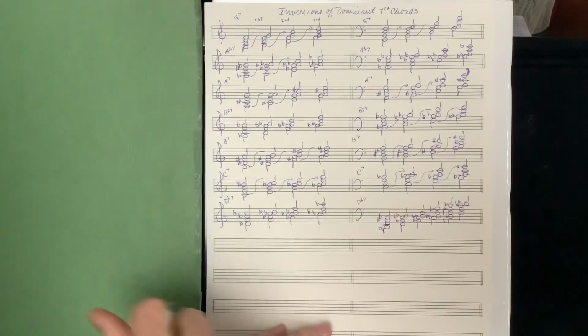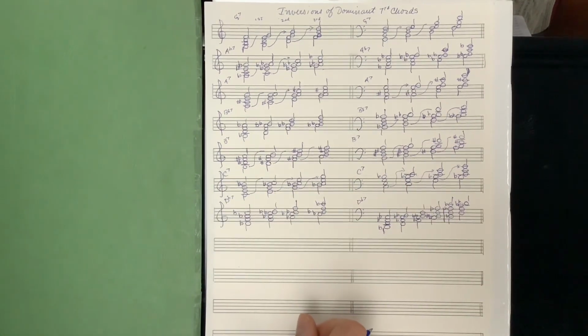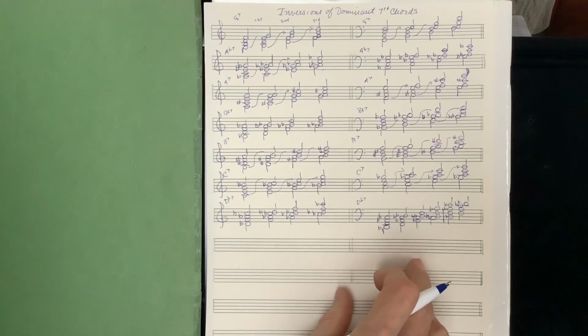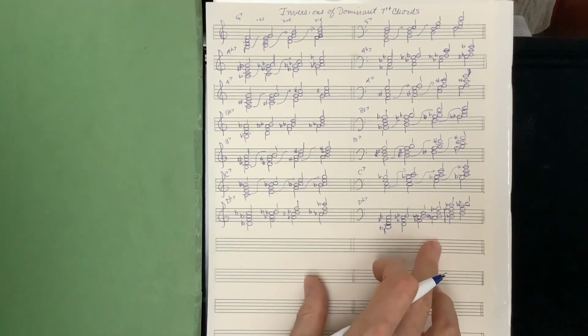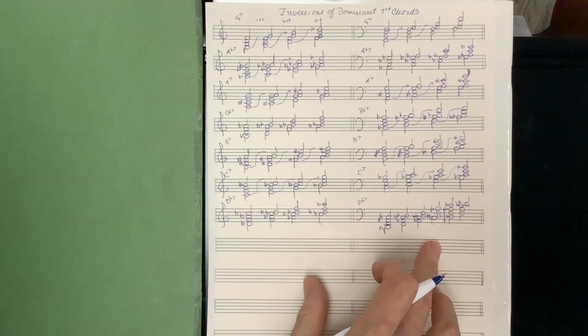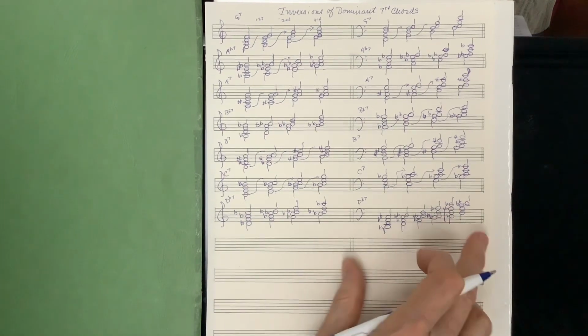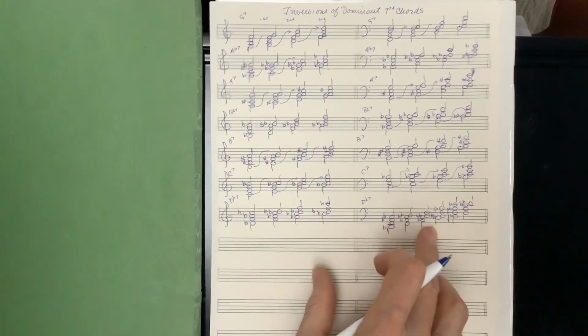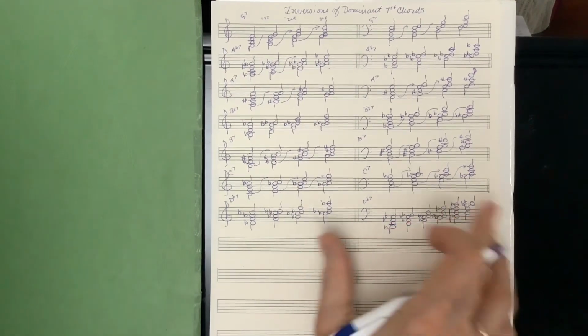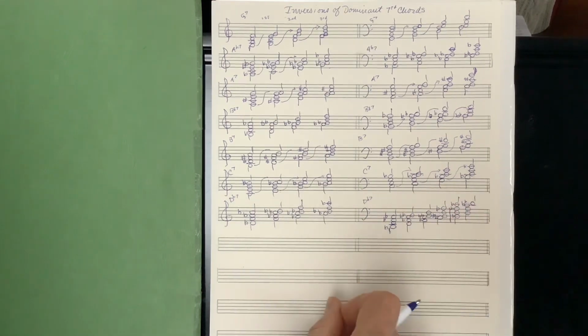And that'll give you a better idea. All right, so I have an idea. No, I don't have an idea. Yeah, I think when we do D, I'll start up here in this range rather than down here, because you're more likely to see it in this area. All right, so that's it for D flat 7th.